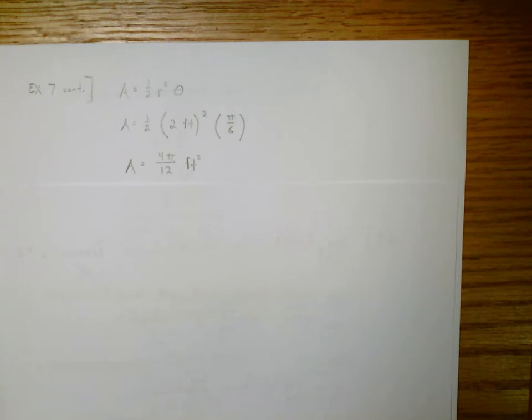The only unit in this problem was on the radius, because remember, radians are unitless. This can be reduced by a factor of 4 in the numerator and denominator, so the area of this sector is pi over 3 square feet. If we need to approximate that, that's just bigger than 1 square feet, 1.05. The directions asked us to round to 2 decimal places.